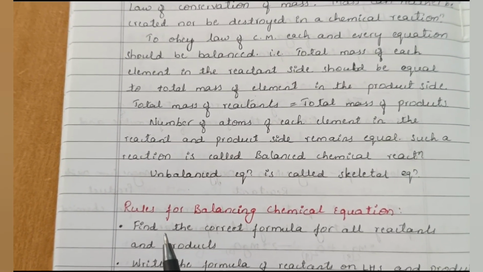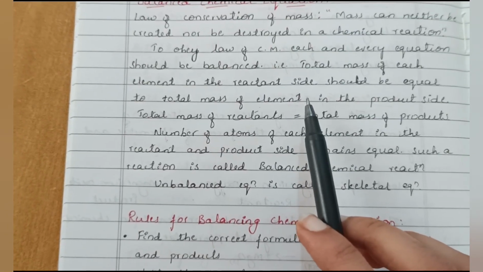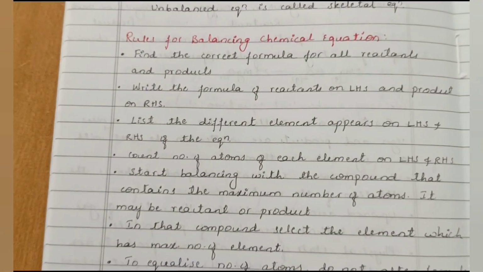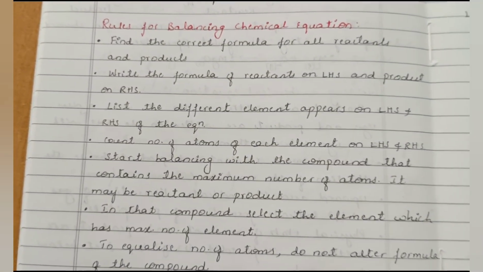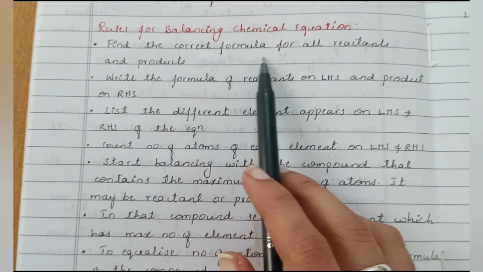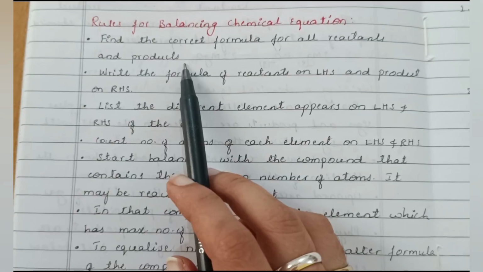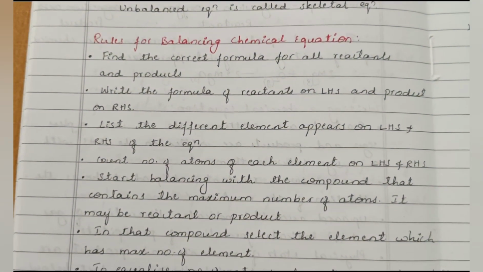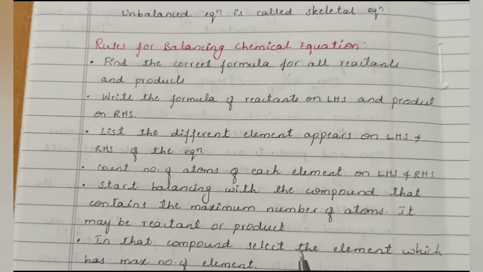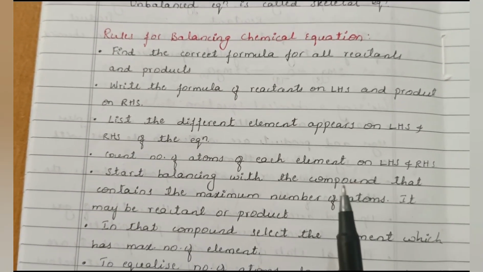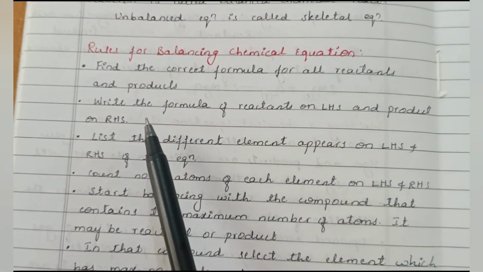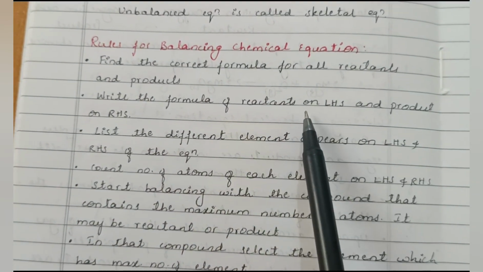Then how to balance this equation? To balance the equation, we have to follow certain rules. If we know the rules properly, then we can balance the equation. Then what are the rules? We will see. The first rule: find the correct formula for all reactants and products. For example, in activity 1, magnesium reacts with oxygen present in the air and produces magnesium oxide. We have to find the correct formula for the reactants, magnesium and oxygen, which is O2, and magnesium oxide, which is MgO. That we have to find first.